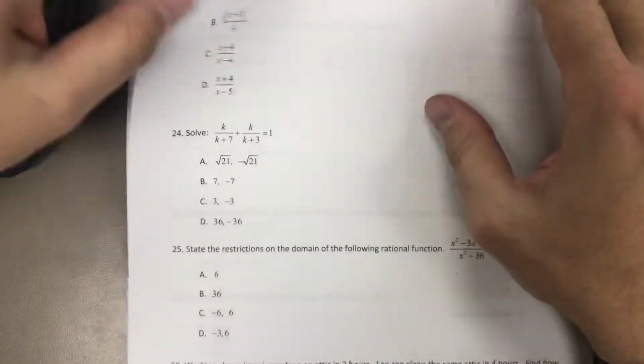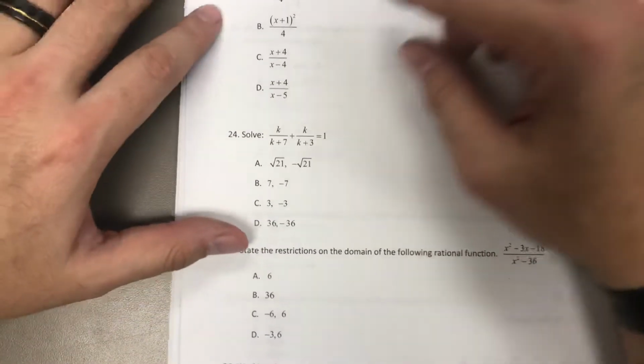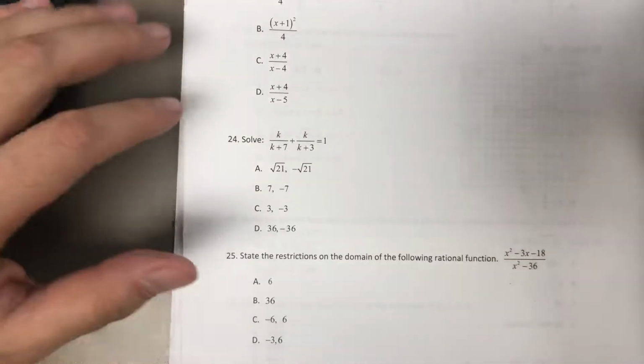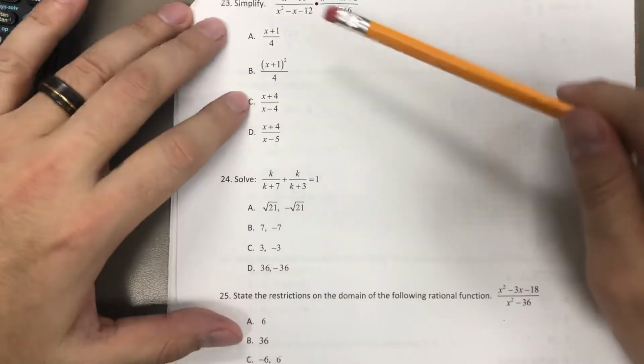All right, it's your old pal, Mr. Cook, and we are looking at the Algebra 2 practice final, the multiple choice one. And we're going to do numbers 23 through 26. So this one, again, is just focusing on unit 3, which was rational functions.